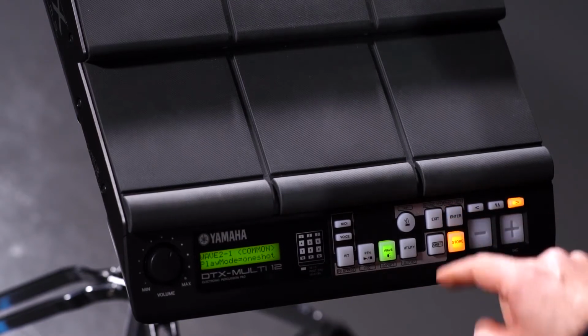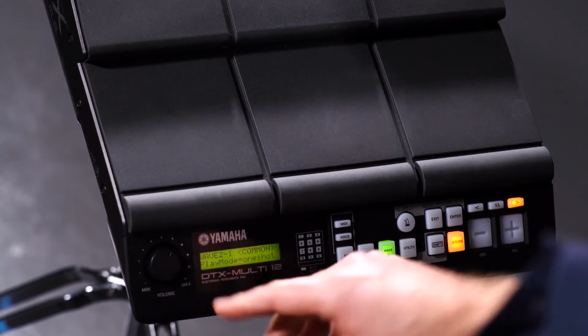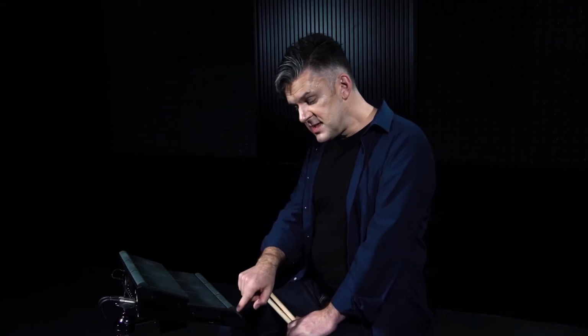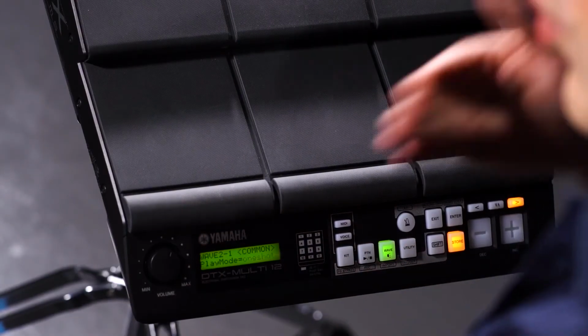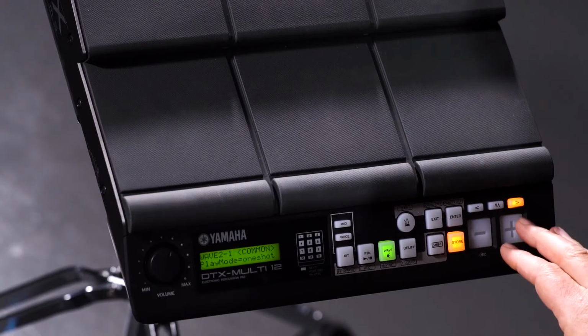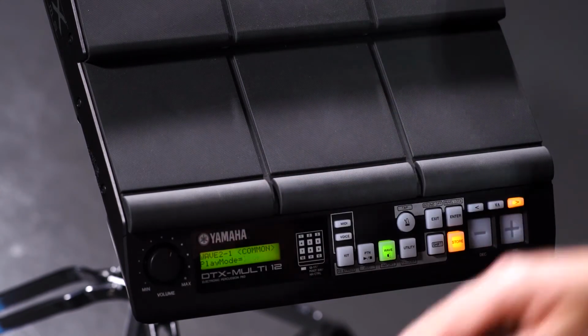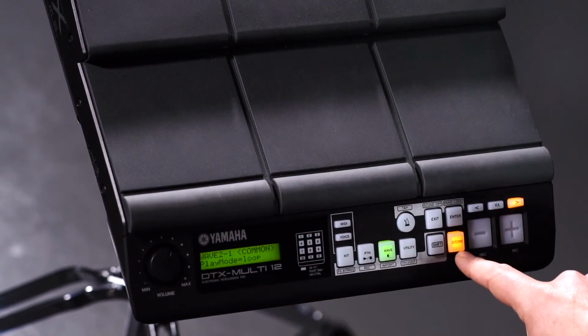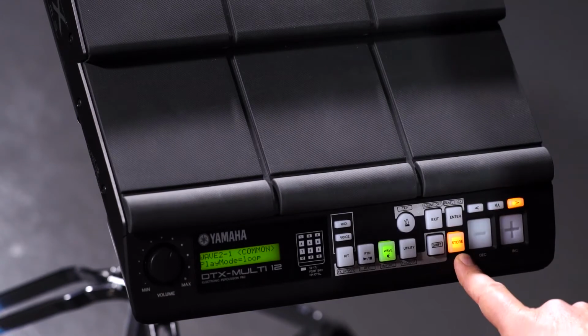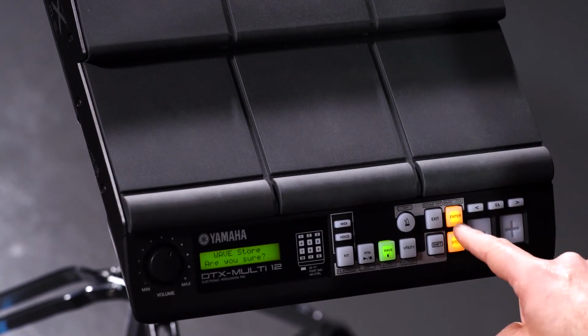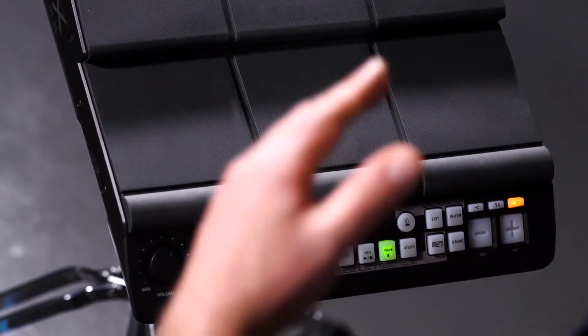Then you press Enter. And when you first do this, you'll see it says Play Mode equals 1 Shot. 1 Shot means it just plays the sample from the start to the end and then stops. You need to change this so it says Loop. Now, when you change it to loop, you'll notice that the Store button lights up, and you do need to save it. So you need to press Store and Enter, and the sample is stored as a loop now.